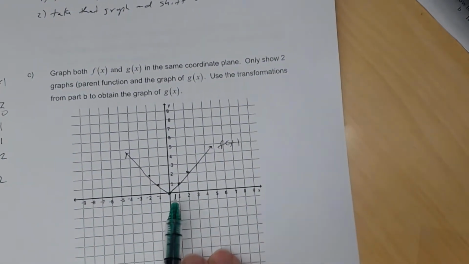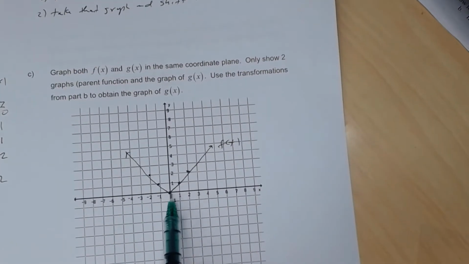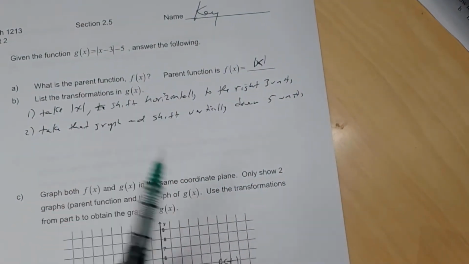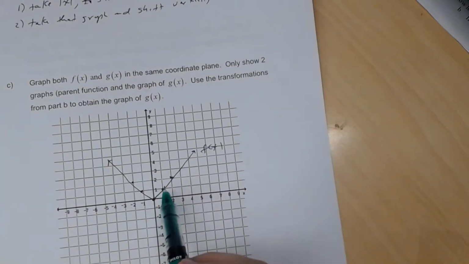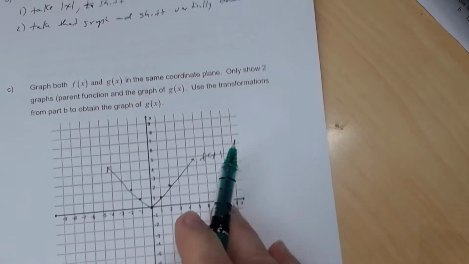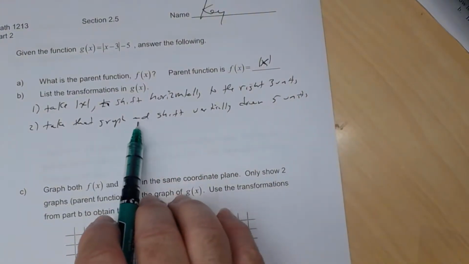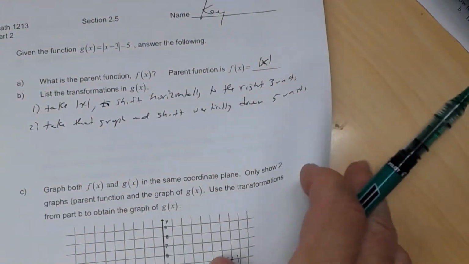So basically, the idea with transformations is you're taking points. You can take all these points and do these transformations on them. Okay? So I'm going to take the vertex first, just right here. The first thing I have to do is shift it horizontally to the right 3 units, and then once I do that, I have to shift it vertically down 5 units.